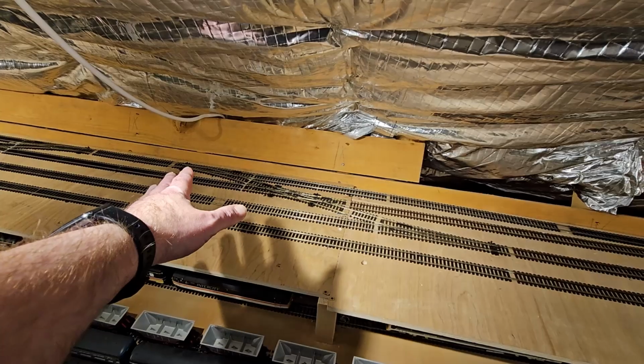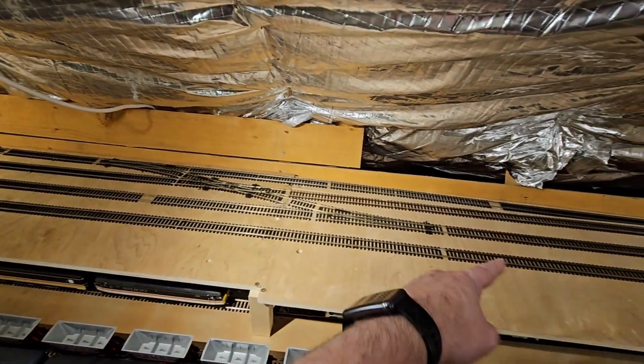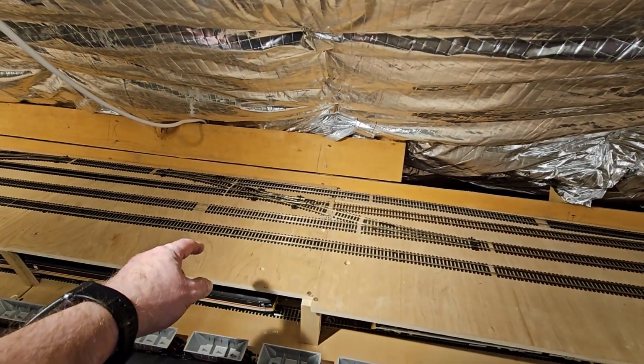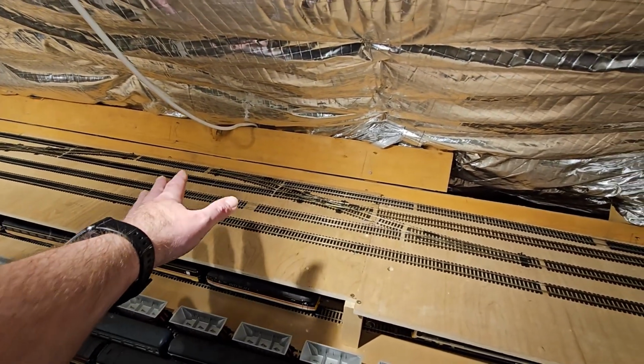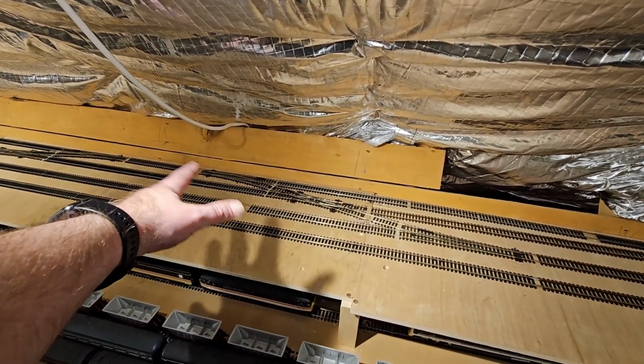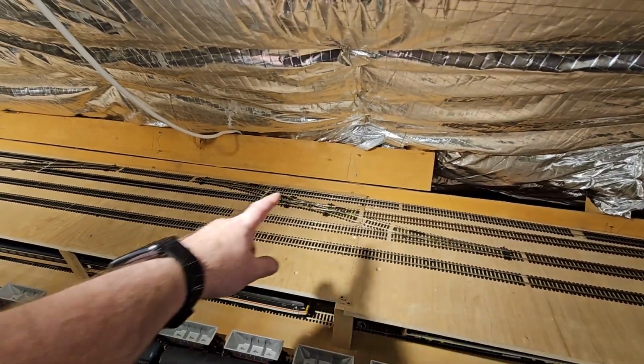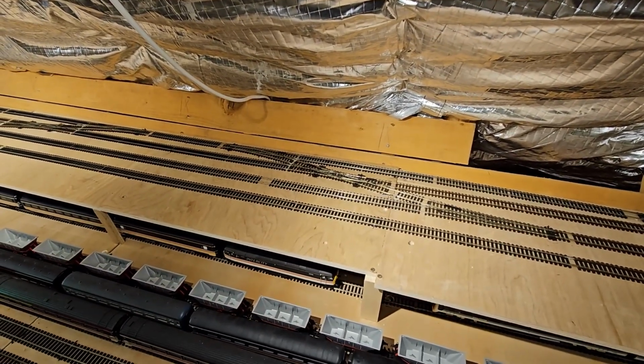JMRI thinks, brilliant, that's free, so I'm going to switch this set of points because there's a train down here, I want to do the crossover here. It switches that set of points with trucks halfway over, and bang, half of them are going down here, half of them are going down there, and I've got a great big mess to clear up.